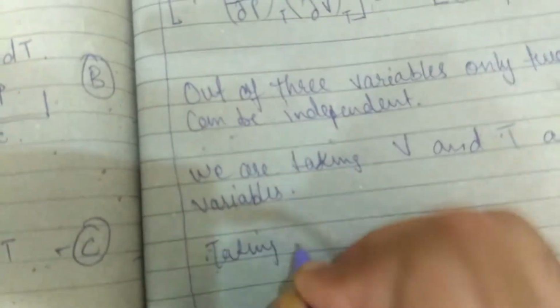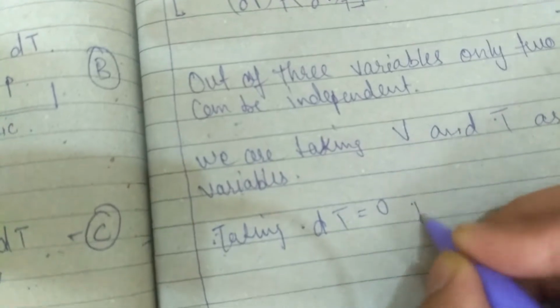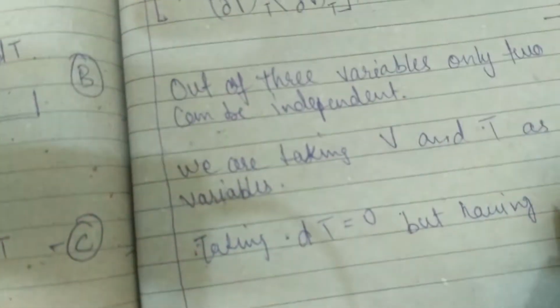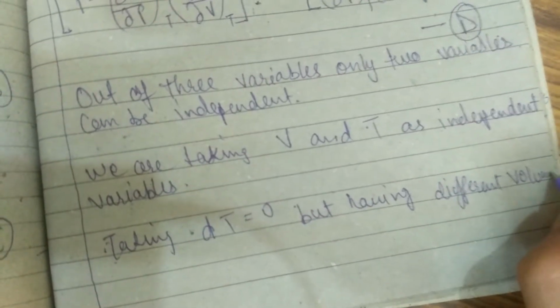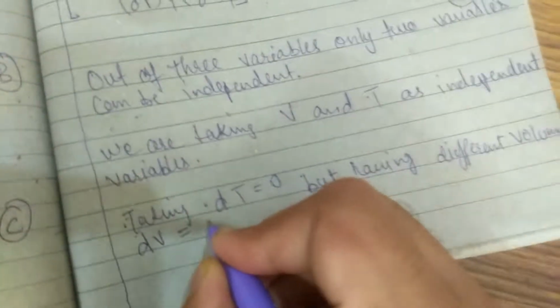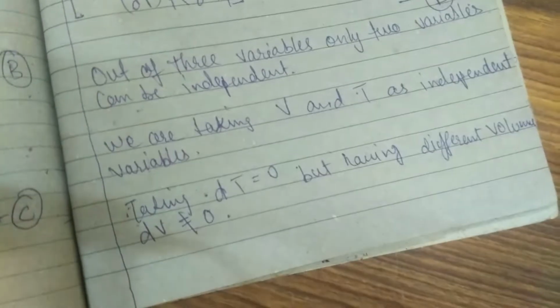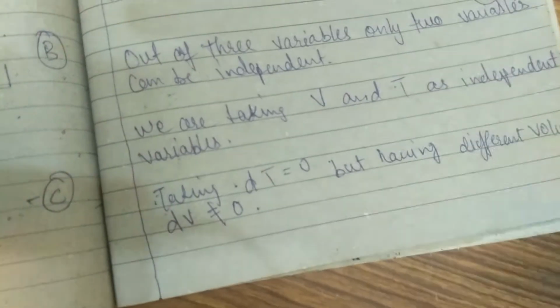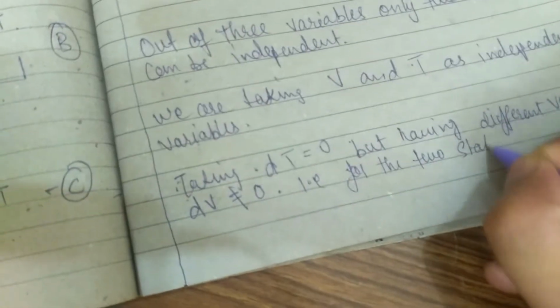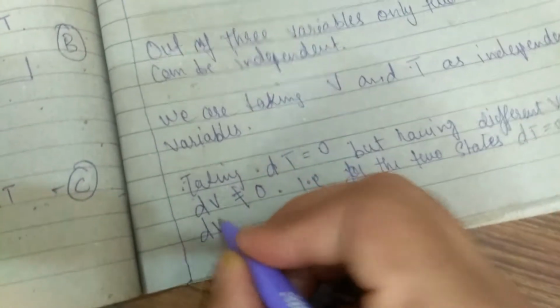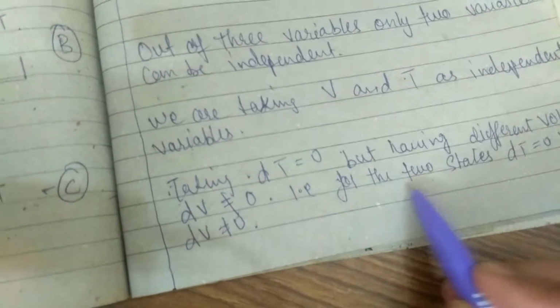So taking dt equals 0 but having different volumes, which means dv is not 0, so the difference of final state and initial state is not 0. That is, for the two states, initial and final, dt is 0 but dv is not 0. By writing this I mean this.